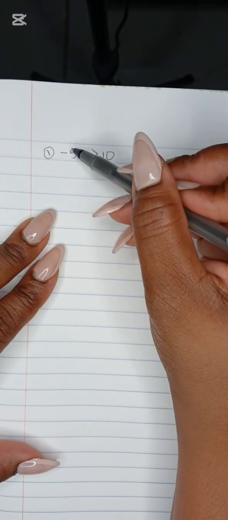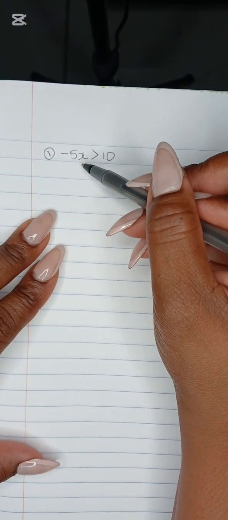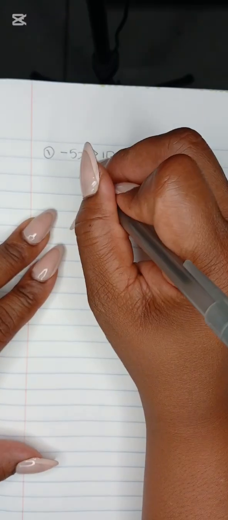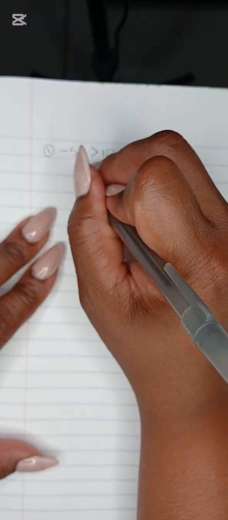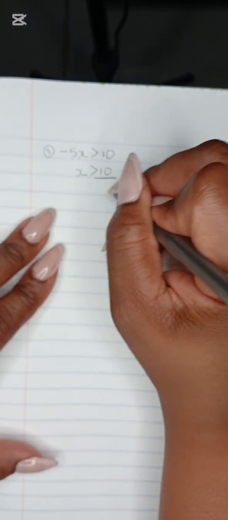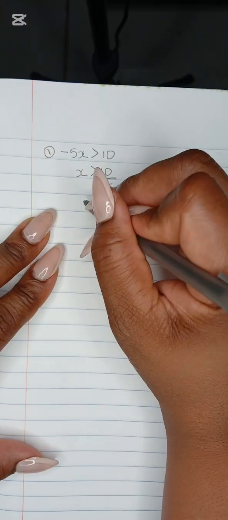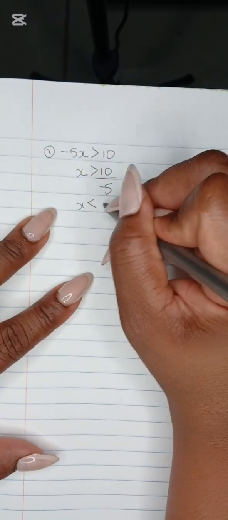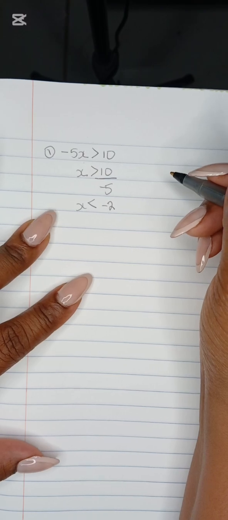Of course, we're gonna isolate the x by itself. So we're gonna remove this negative 5. Right now it's multiplying, so the opposite would be division. So we end up with x 10 over negative 5. And so because we're dividing by a negative number, this now flips, and that's your answer. Okay, makes sense?